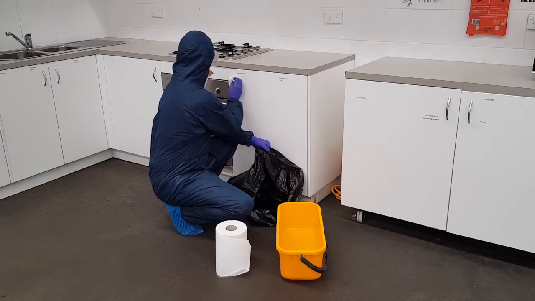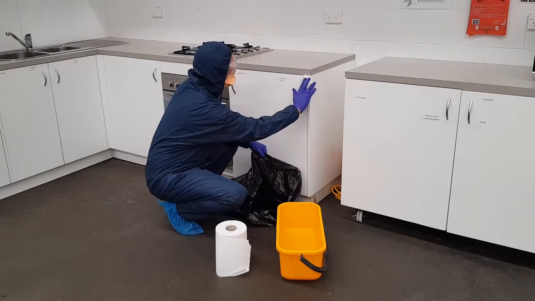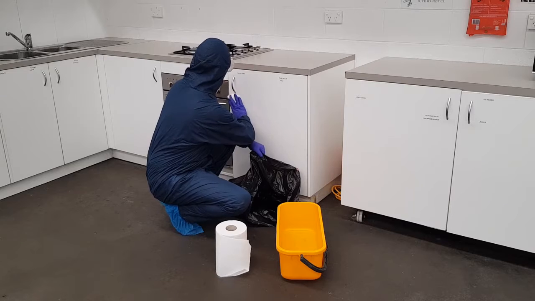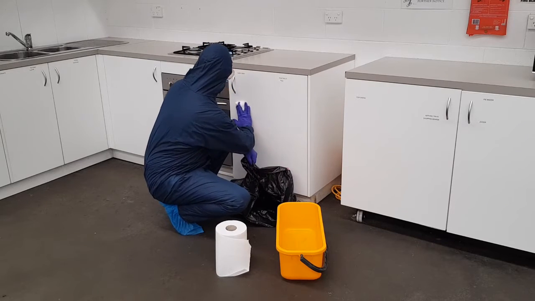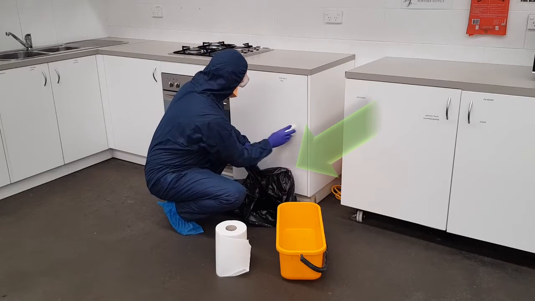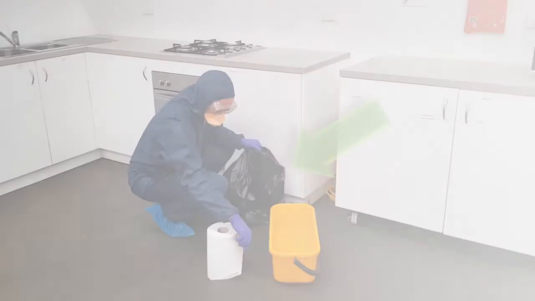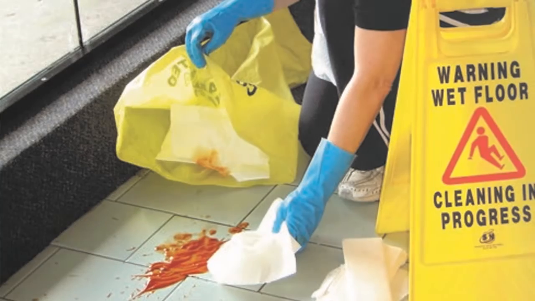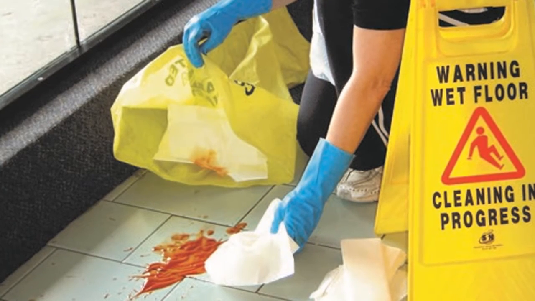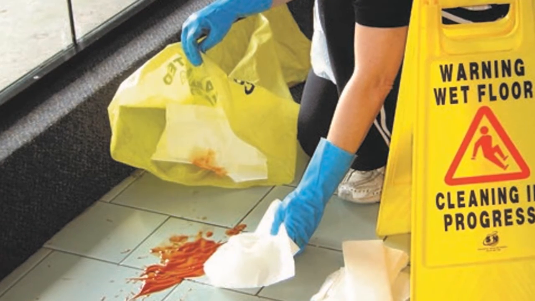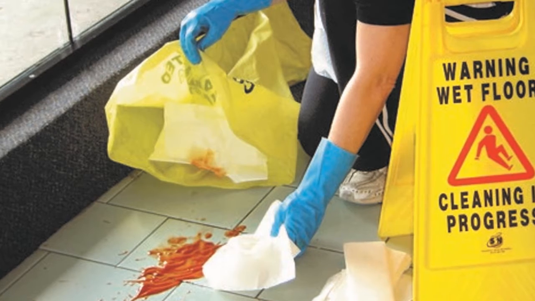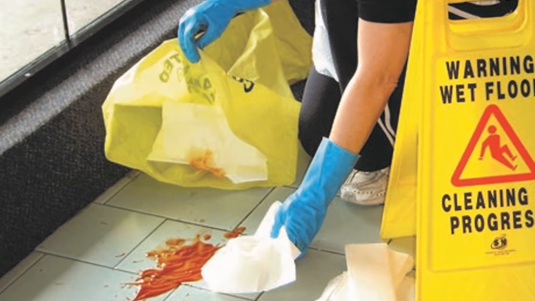If any contaminated or soiled waste is in the area, ensure this is bagged as soon as practical. Same when we clean with disposable cloths or even paper towels. We want to make sure these are placed immediately into a bag when they are soiled or not able to be used anymore. Leaving these out to remove later may pose a risk of contaminating or spreading germs.